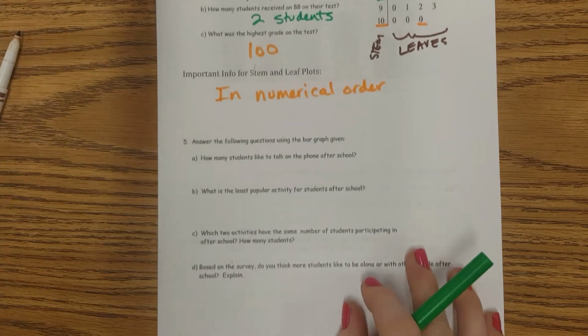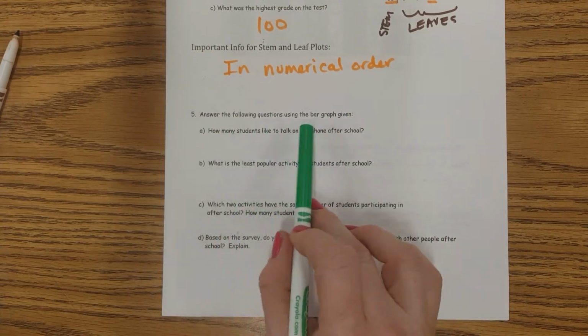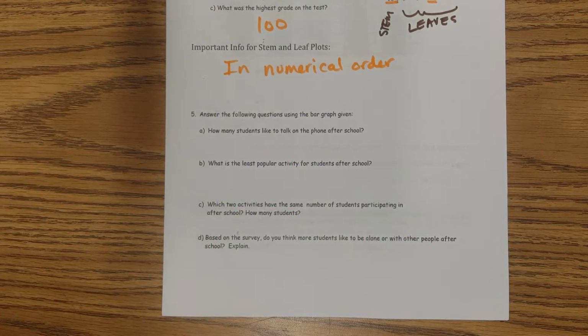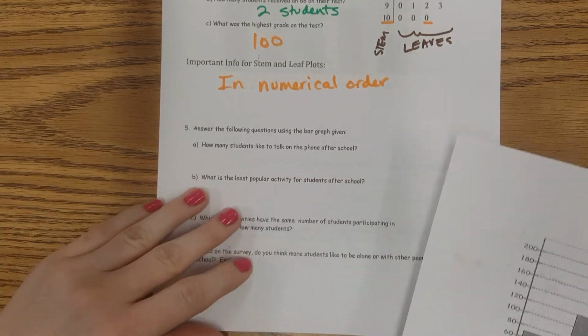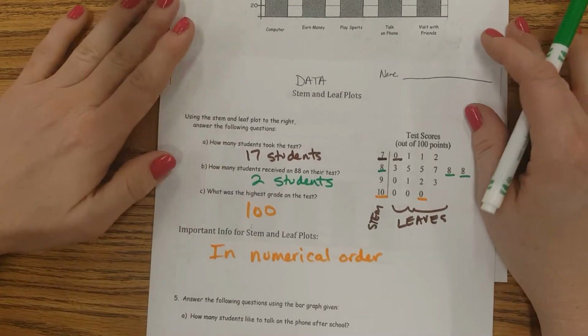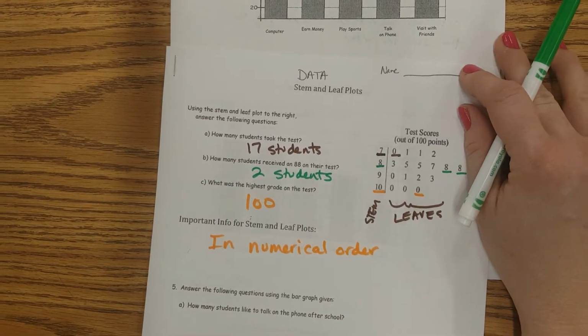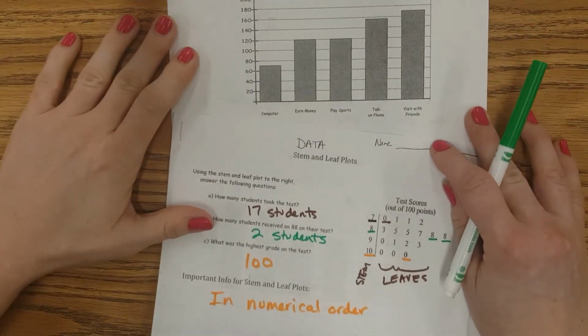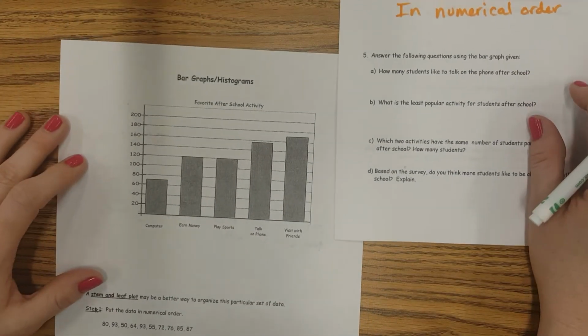Okay, the next section says answer the following questions using a bar graph given. The bar graph given is actually on the back of the next page, so unfortunately y'all are going to have to flip back and forth. But I'm going to cheat and do this. Here we go.